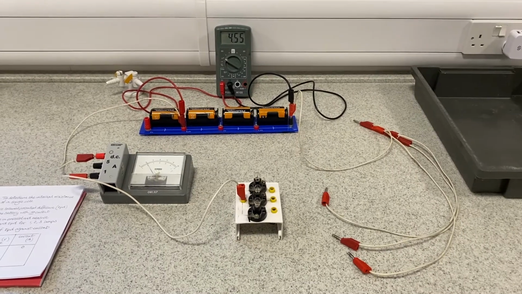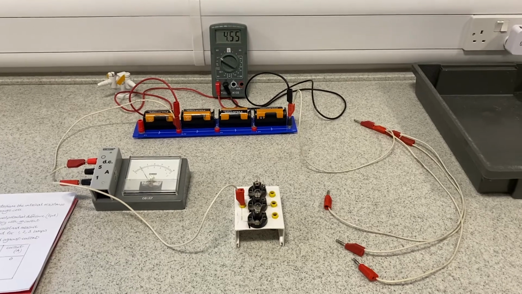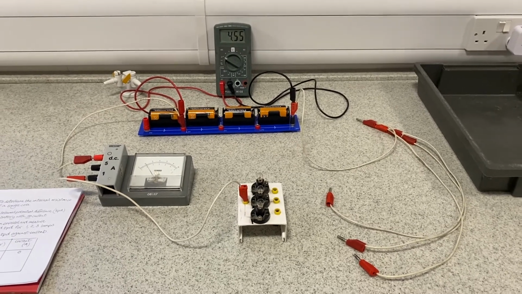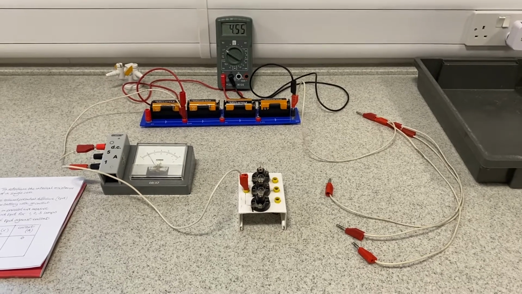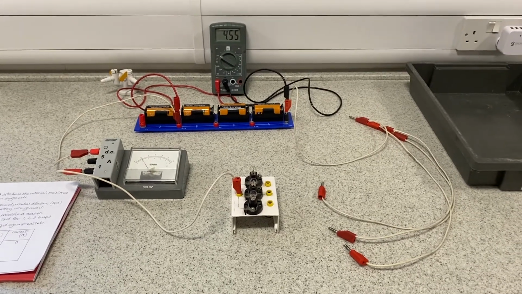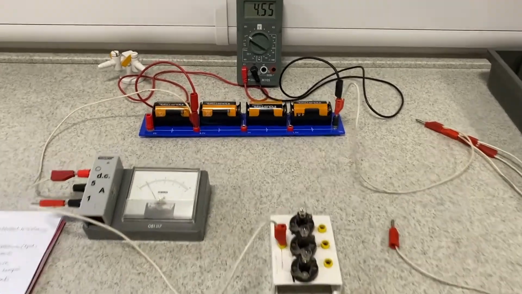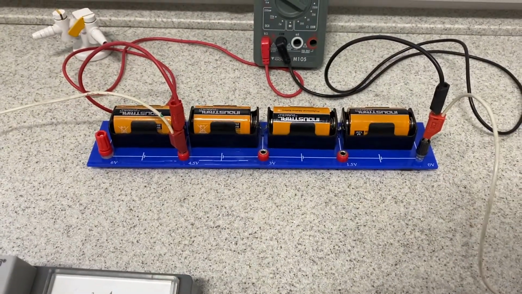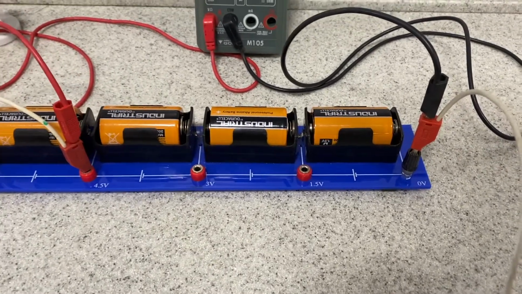Okay, hi everybody. We're doing a wee demo this morning to determine the internal resistance of a cell. This is a remake of a video I made about 9 years ago, so hopefully it'll be a wee bit clearer and hopefully we'll get the same result. So we have a 6-volt battery pack there, 4 1.5 volt cells, but we're only using 3 of them.